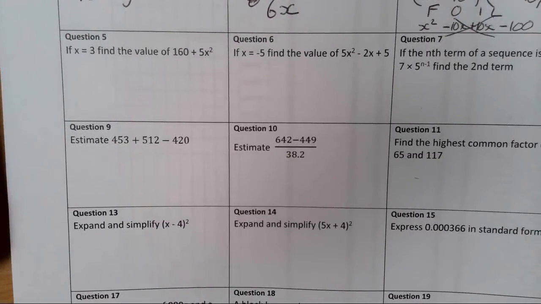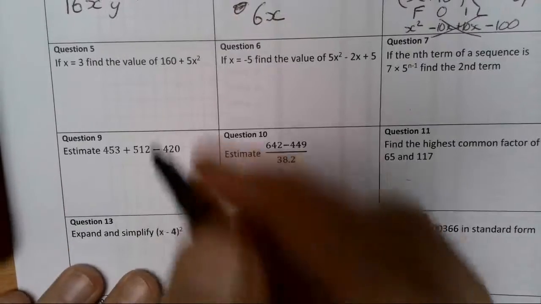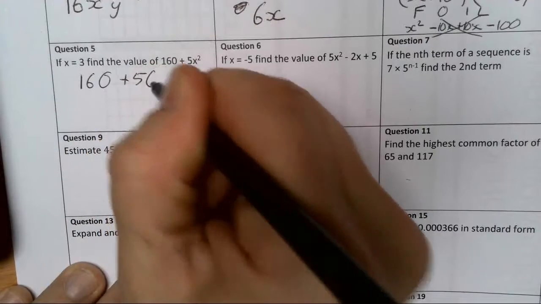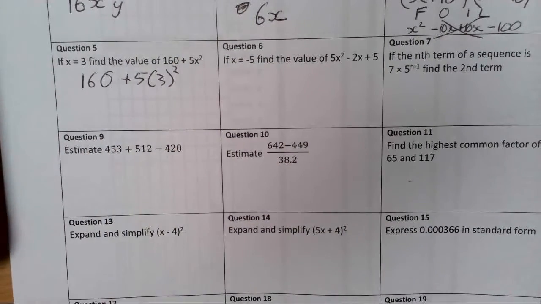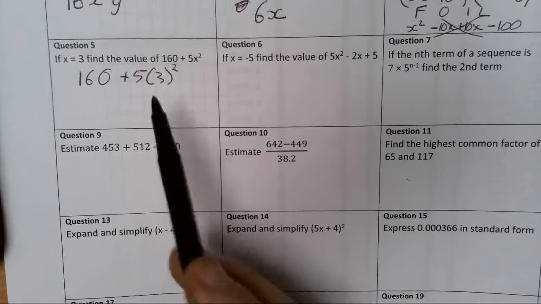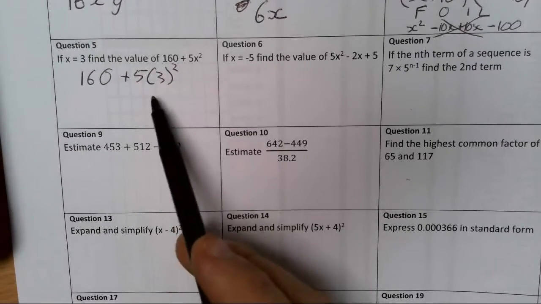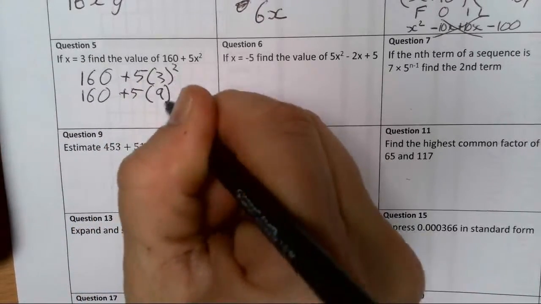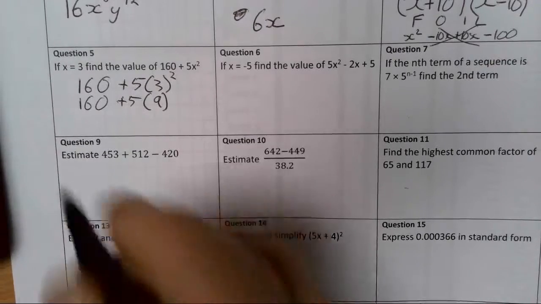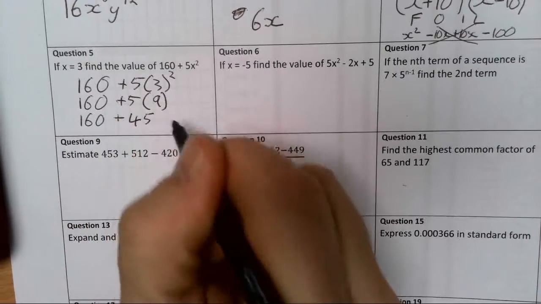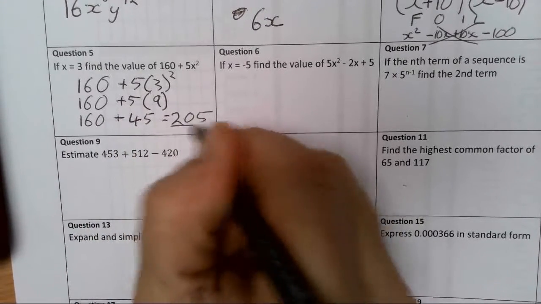Question 5. If x equals 3, find the value of 160 plus 5x squared. When I'm doing a substitution, I'm just going to substitute in the value with brackets like that, and then think about my index laws, my BIDMAS laws, and just be very careful with it. I haven't got an operation in the brackets, but I do have this squaring going on. So what I have is 160 plus 5 times 3 squared, which is 9. So 160 plus 5 times 9, which is 45, and that's going to give me 205.